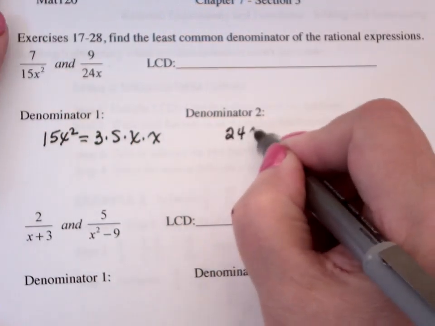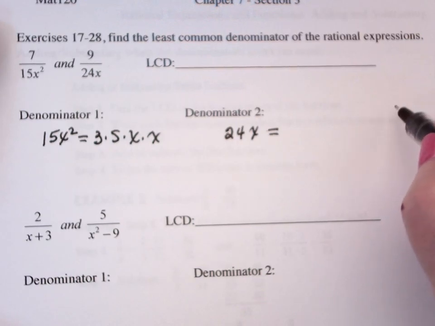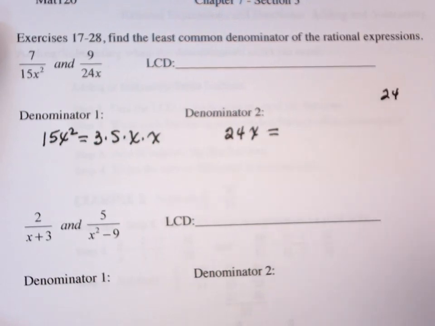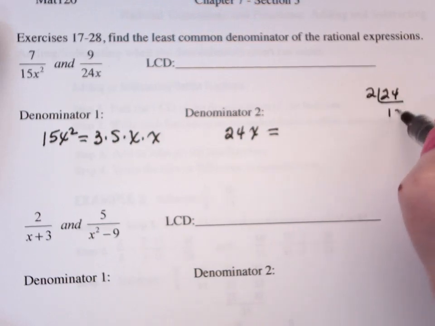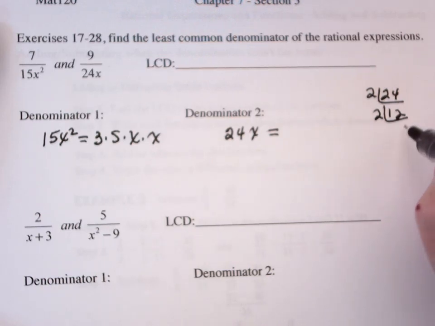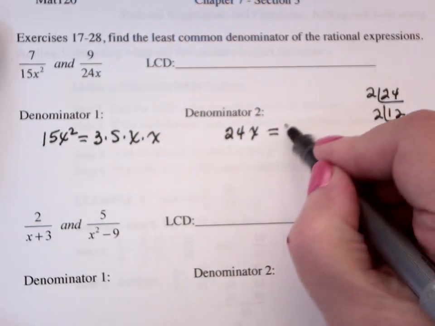Well, I'm going to have to break 24 down. 24 is divisible by 2, that's 12, which is divisible by 2. I keep going as long as it's even, and 6 is divisible by 2, that's 3. So it's 3 2s and a 3.